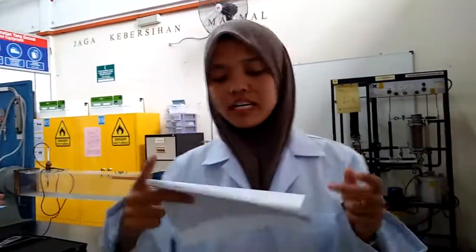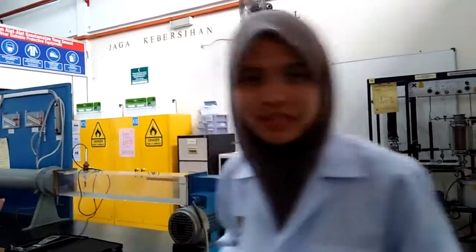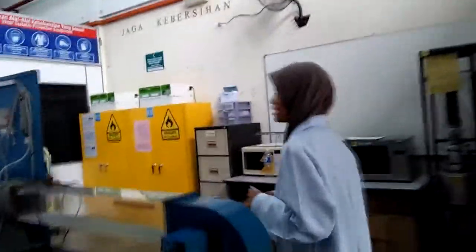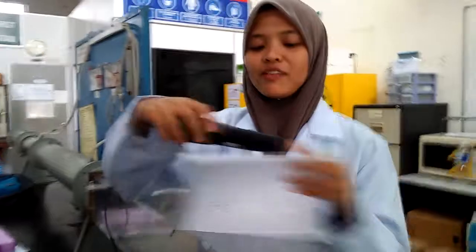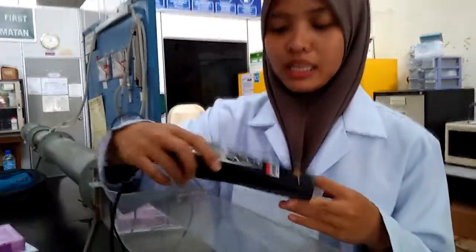My matrix number is 187051. Today we are doing an experiment to measure fluid velocity using two devices, which are the HWA, hot wire anemometer, and ventimeter. I will explain about the HWA, hot wire anemometer. So this is the hot wire anemometer, and this is the device to read the fluid velocity. This device is made in Germany, brand Testo 425.